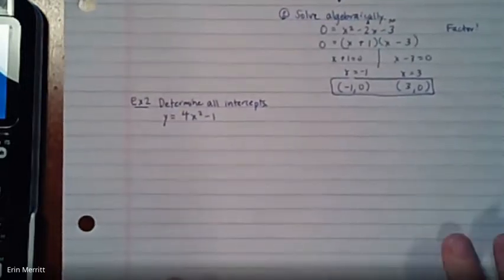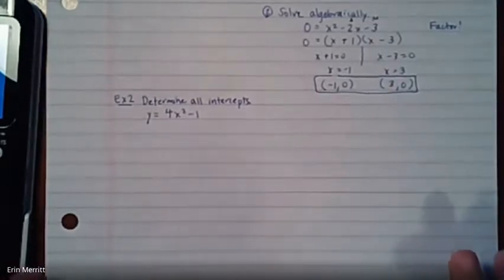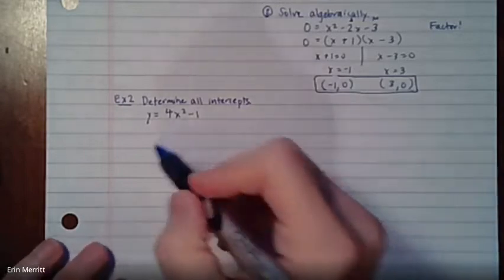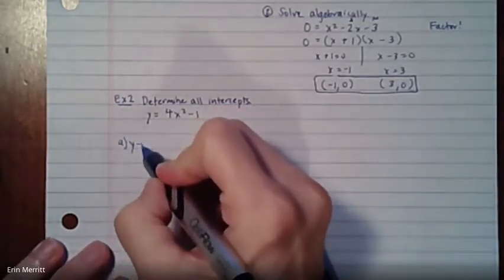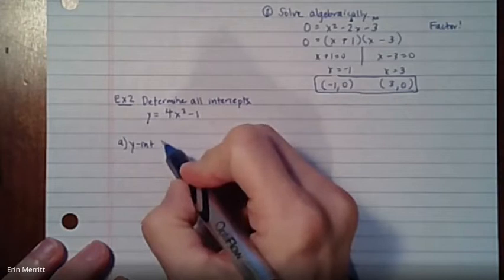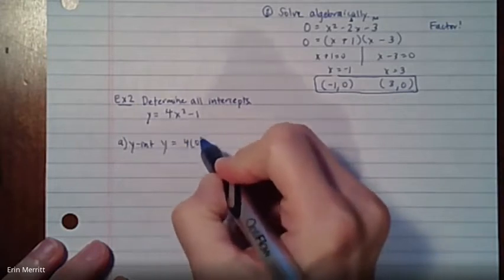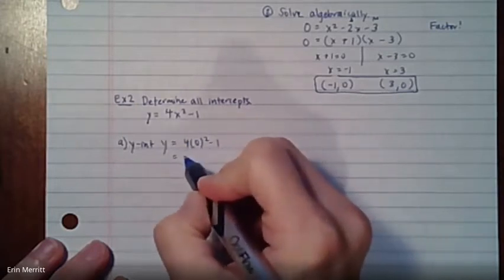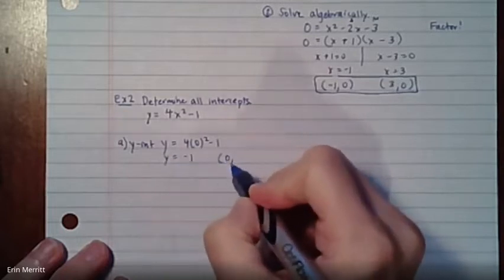And of course, if you're feeling really confident, you could pause, do it all, and then just check against what I come up with. Otherwise, we can say, okay, y-intercept, if we plug in a 0 here, that's just going to kick out -1. So the y-intercept should be at 0, -1.